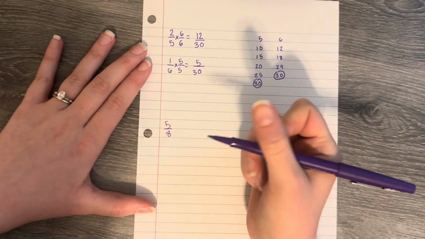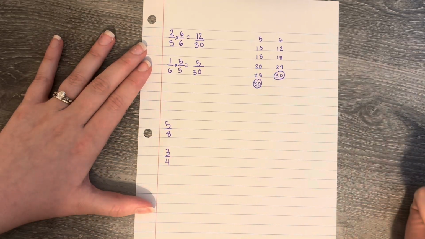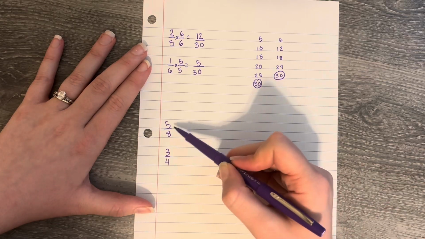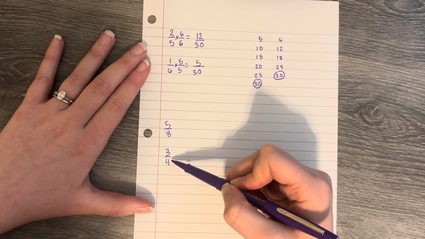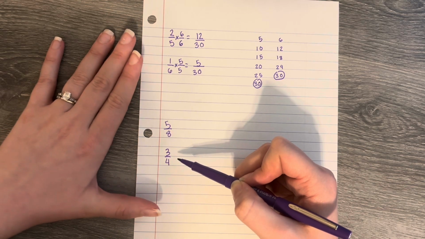For the next example, I'm going to use 5/8 and 3/4. I know that I could use the opposite denominator. I could multiply 5/8 by 4/4. I could multiply this 3/4 by 8/8, but I want to know if that is the best choice.